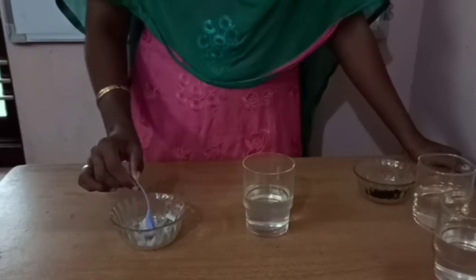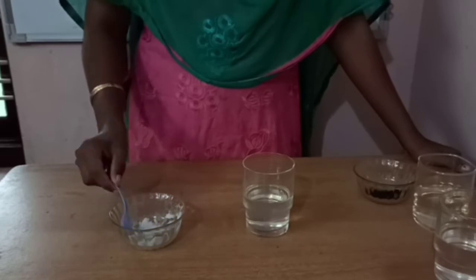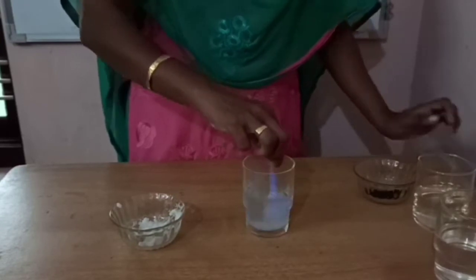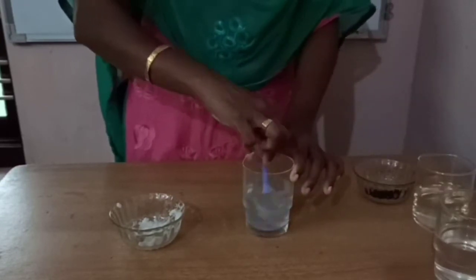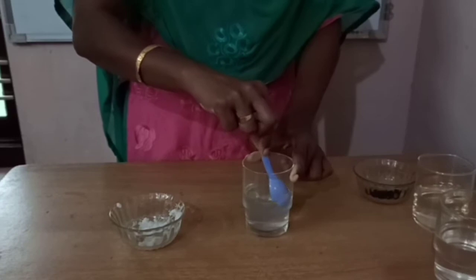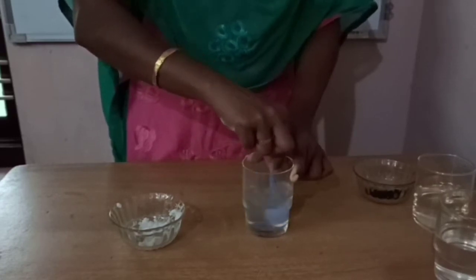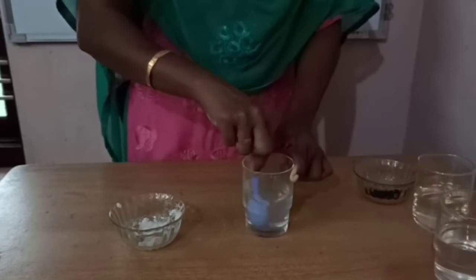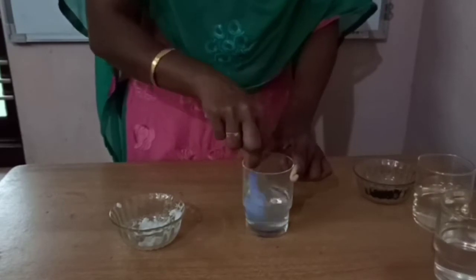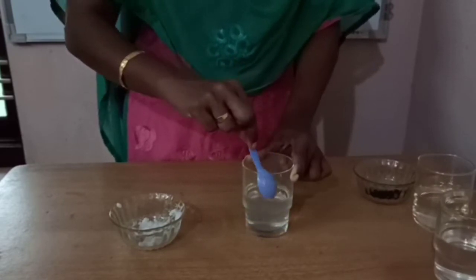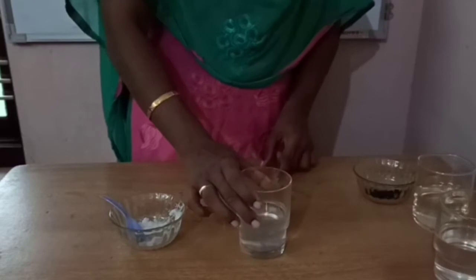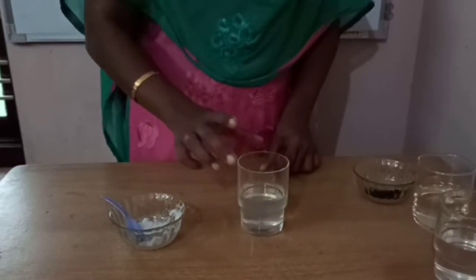Again add a few amount of salt to this water and stir it well. Now also you can observe that the salt completely dissolved in this water.